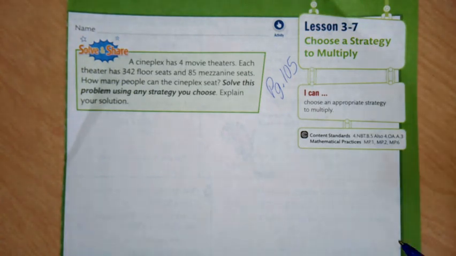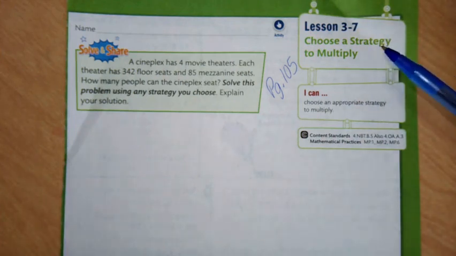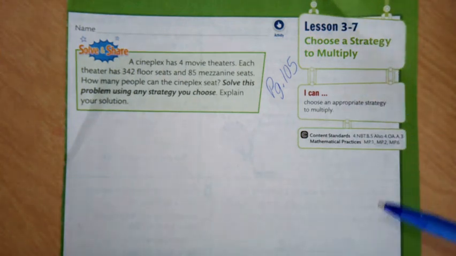Hey there, fourth grade. This is Mr. Campbell. Today we're going to be working on page 105. This is lesson 3.7, Choose a Strategy to Multiply.